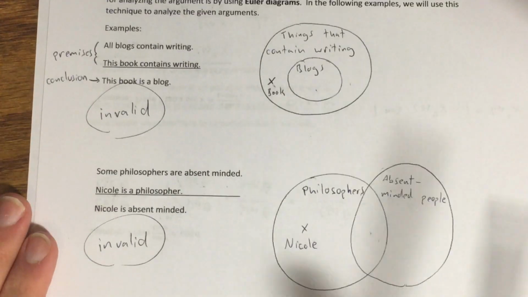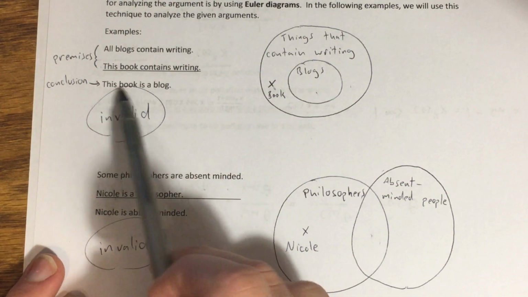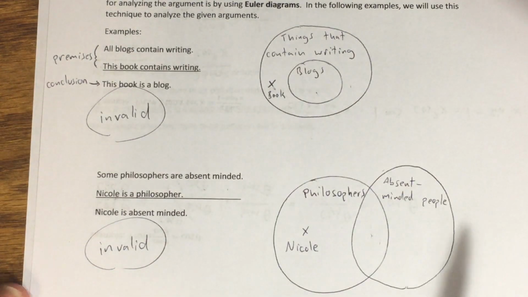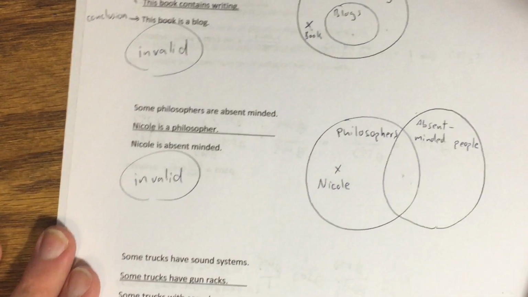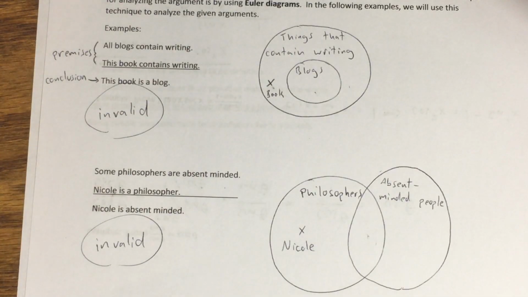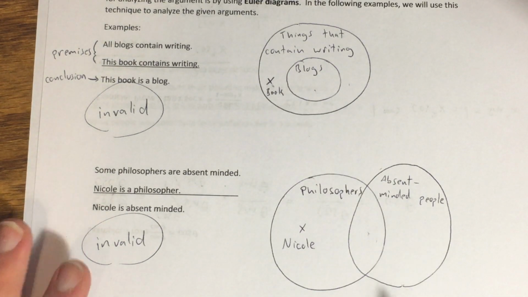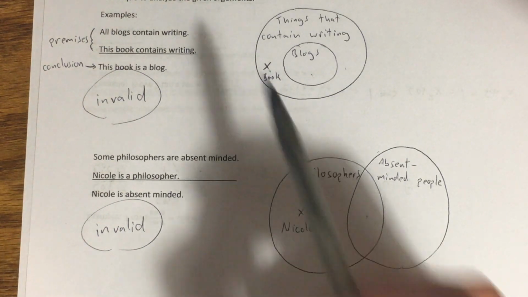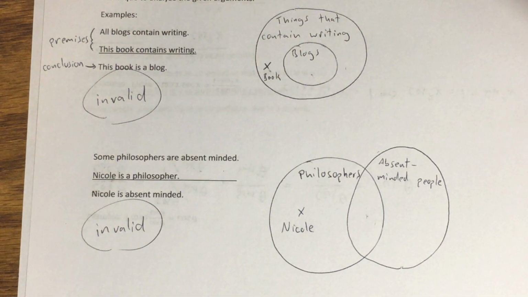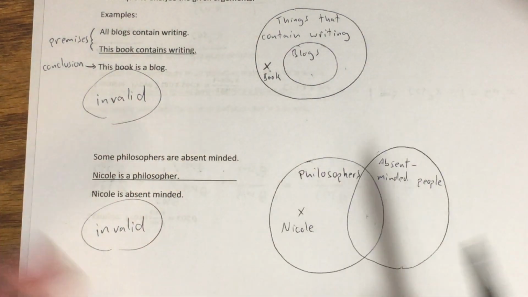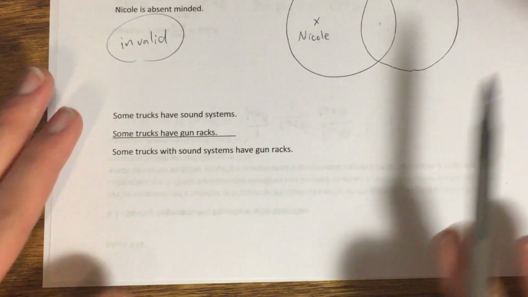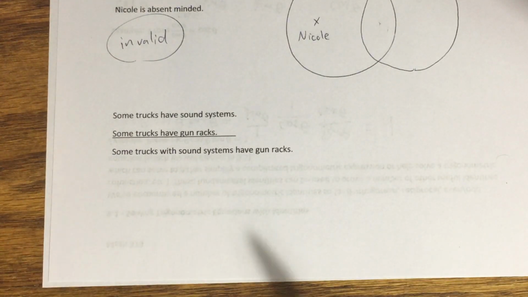Notice when we're talking about one thing, like this book, there's only one book being discussed here, or Nicole, one person named Nicole, we don't do circles for single objects. We represented those so far by these X's. You can use other marks as well, but the X is usually what I'm going to use. But if we're talking about things that belong to larger sets, those sets get circles. So when we say some trucks, are we talking about one truck or potentially many trucks?